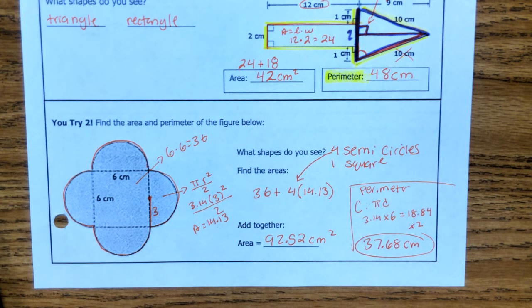I found the area of this square. 6 times 6 is 36. The area of the square is 36. You should have that written somewhere on your paper. Then I find the area of this semicircle. If the whole side is 6, your radius is 3. To find the area of the semicircle, you do pi r squared, 3.14 times 3 squared.